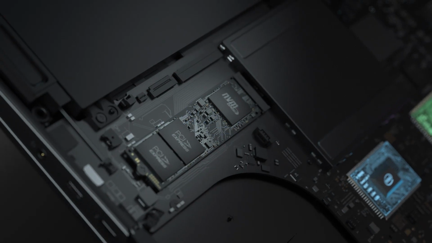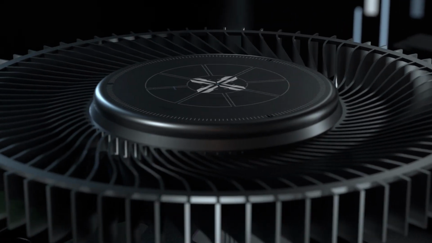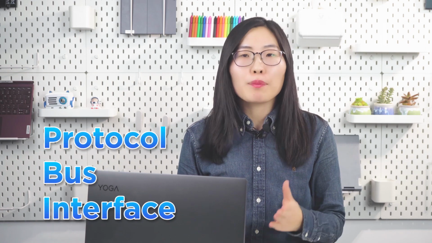So don't just think 1 TB or 2 TB storage is a good option. You also need to check out what type of hard drive it is. Of course, similar solid-state drives may vary a lot in performance. There are many factors that affect SSD performance. In terms of hardware configuration, there are three main parts: interface, bus, and protocol.